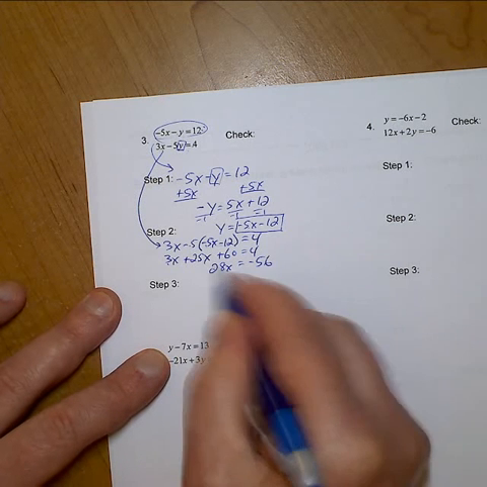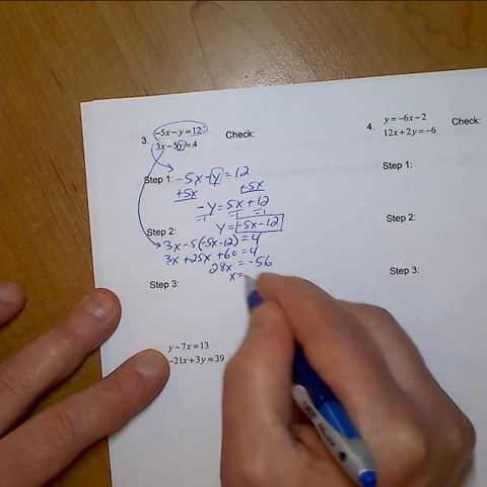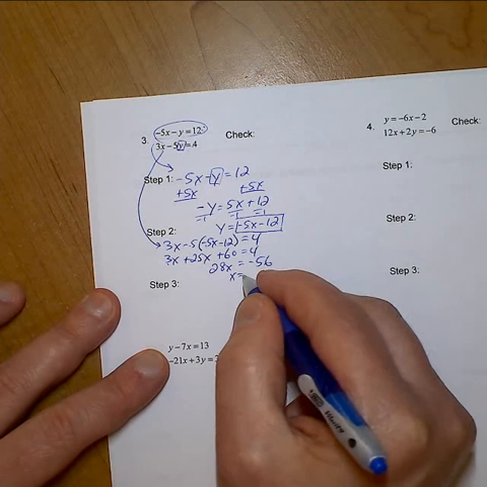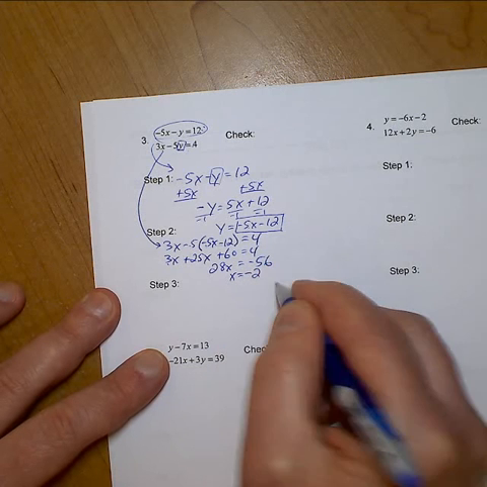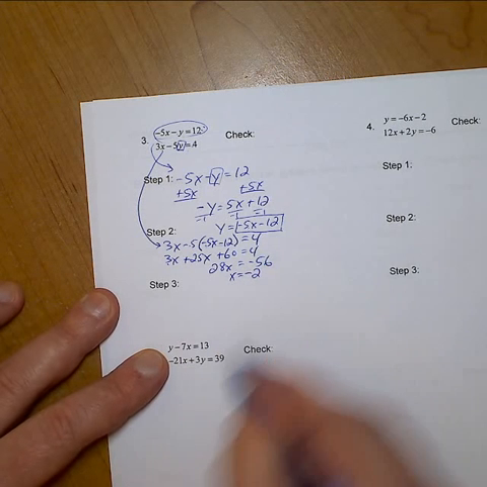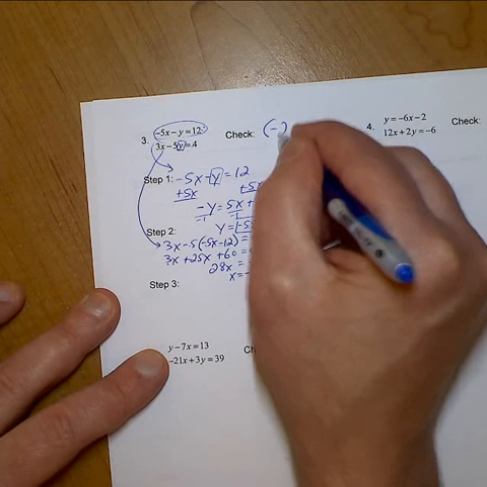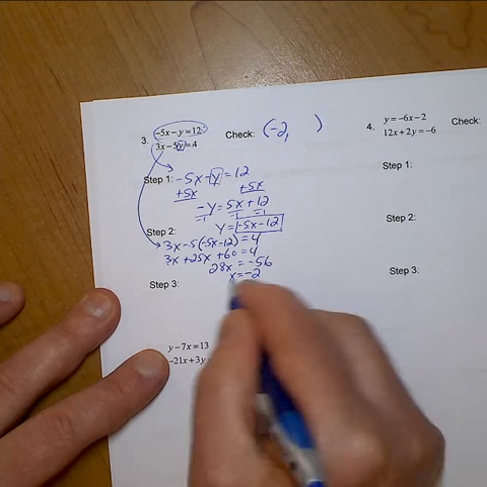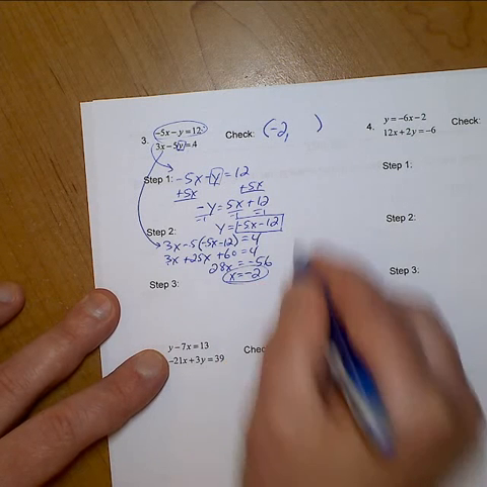I'm going to divide by 28. I get x equals negative 2. So x equals negative 2. I need to find y. I'm going to take this x and I'm going to plug it into any equation I want.